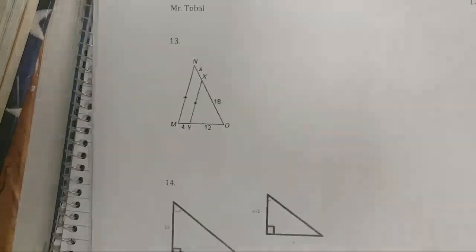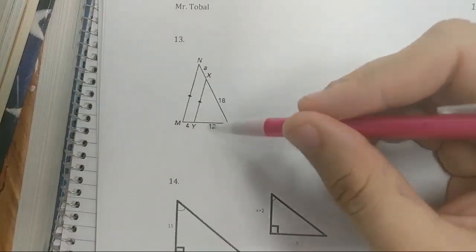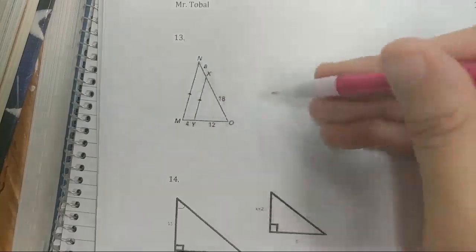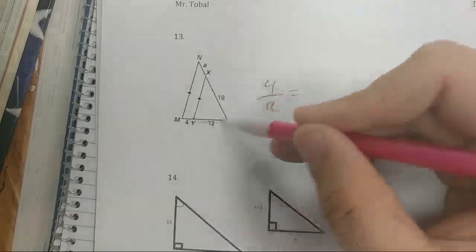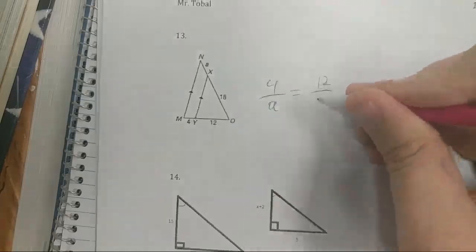Oh, we're almost there. 2 more sheets. That dreaded last page that people complain about, but people did pretty well. Let's set this up. 4 to A equals, if I use 4, I got to use 12 to 18.